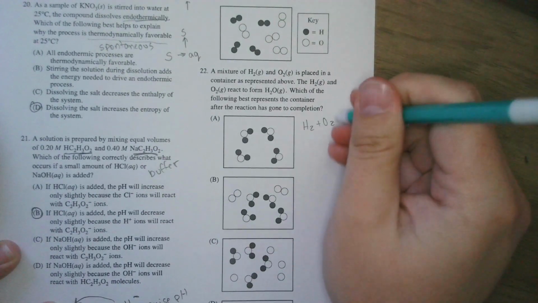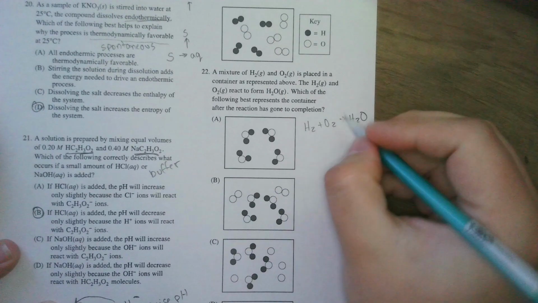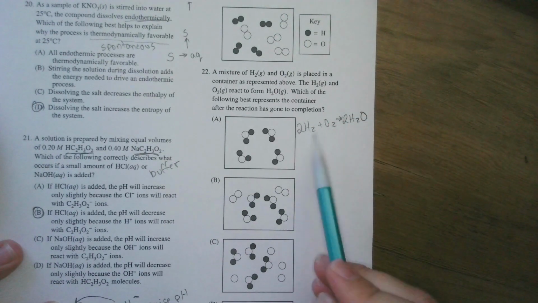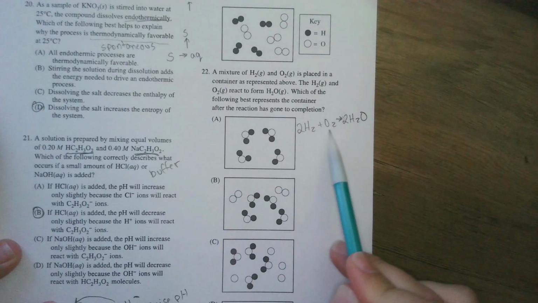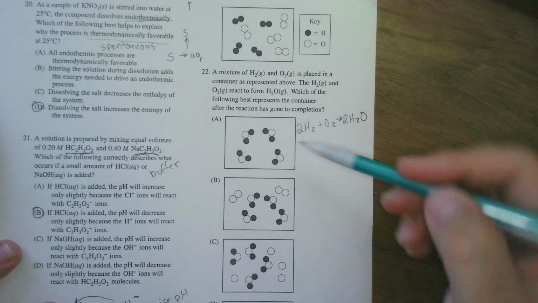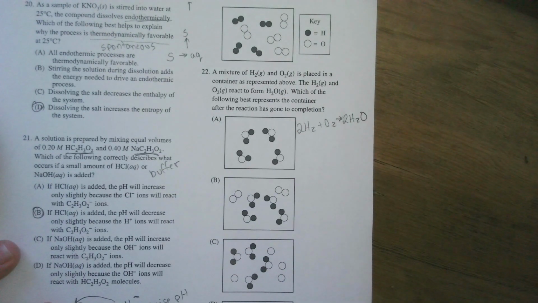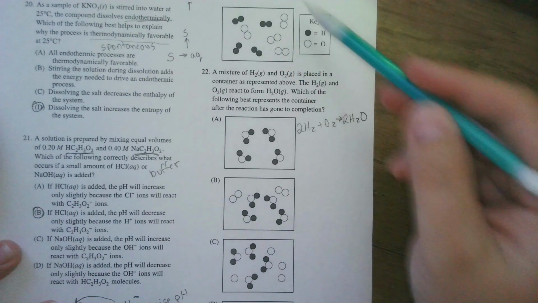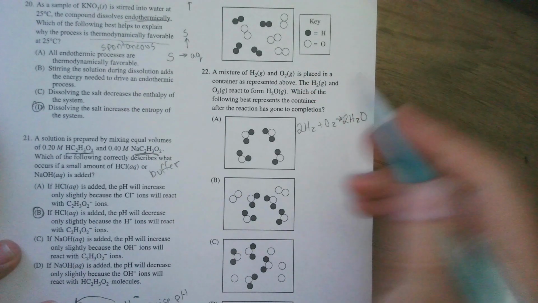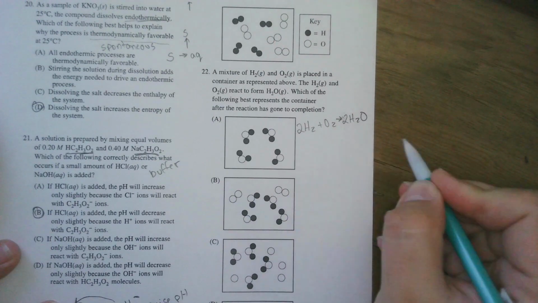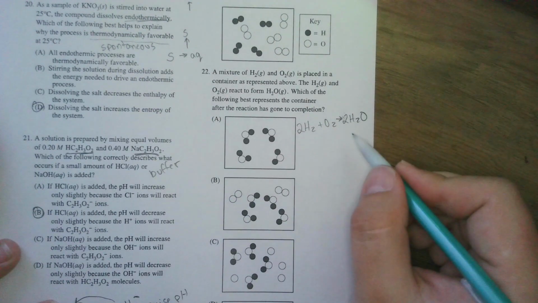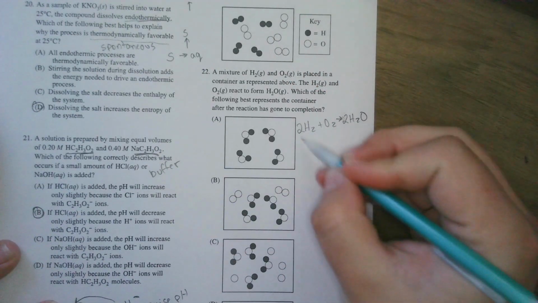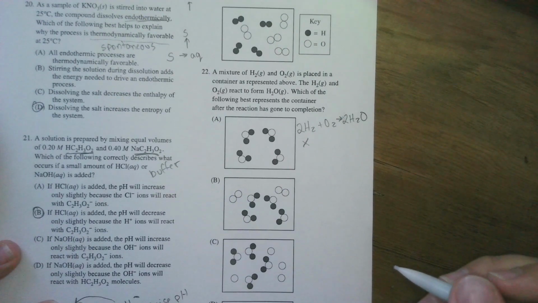Now I do need to be careful. This isn't balanced fully. So I need to put a 2 here and a 2 here. So I'm going to need 2 hydrogens to react with every oxygen to make my water. Which of these boxes represents what I would expect to have left? Okay, so when I think about it, not all of these are going to be able to form water. I need to use 2 hydrogens to make this reaction into 2 waters. I only have 4 hydrogens to use. So I'm going to use all 4 of my hydrogens, so none of this will be left over.